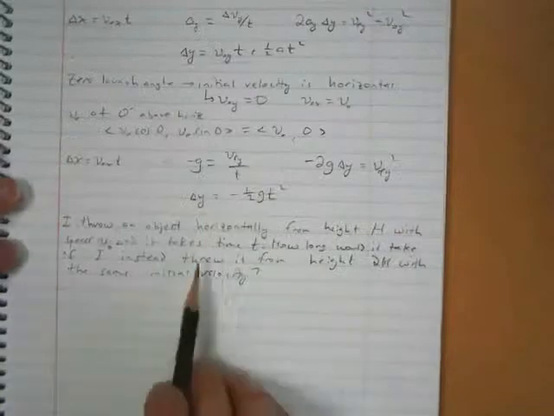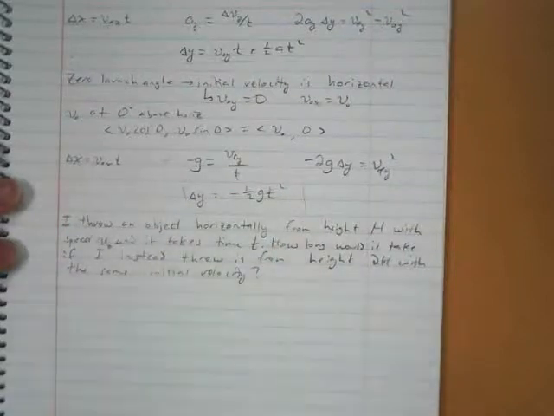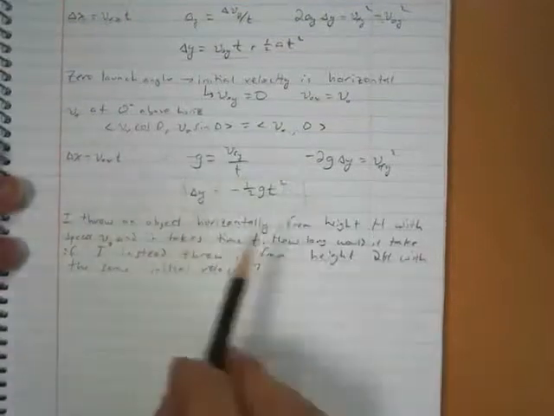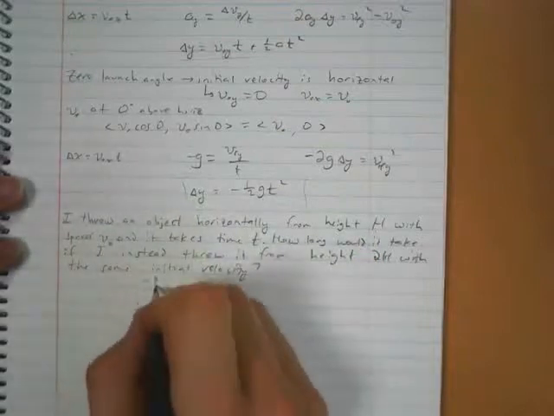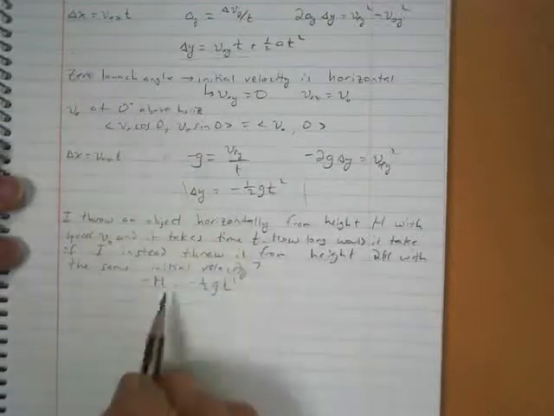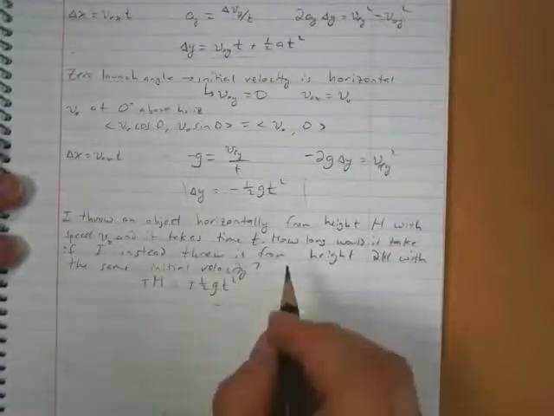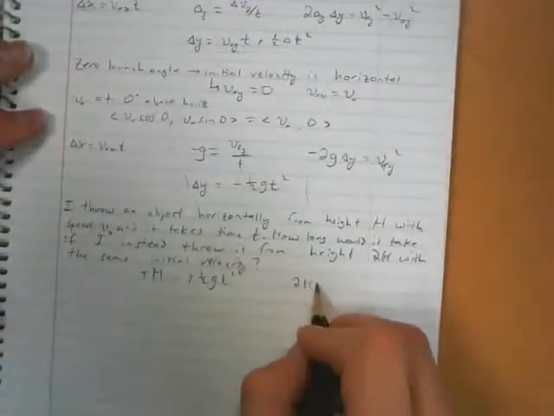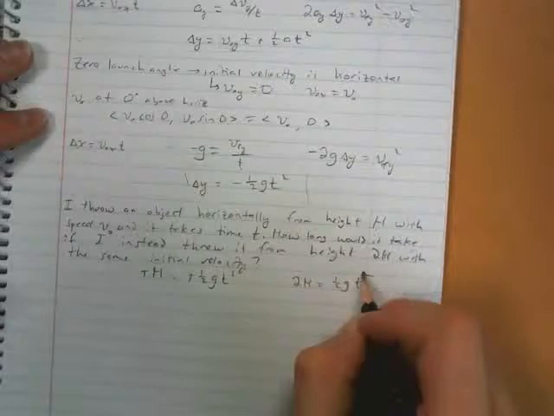Well, how much time? That sounds like a question for the time-dependent equation. Our time-dependent equation is right here. So our delta y, we're thrown from height h, our delta y is going to be negative h. It's going downward, distance h. So that is the relevant equation. You can see the negative cancels out. So if we throw it from height 2h, then we have 2h is equal to 1/2 g times some amount of time that is unknown, squared.